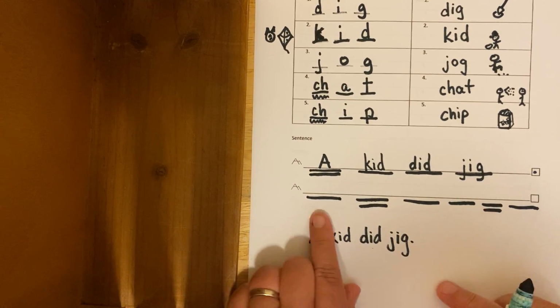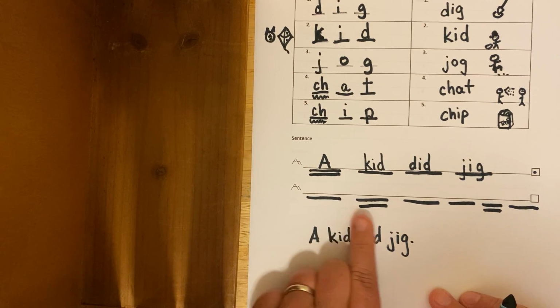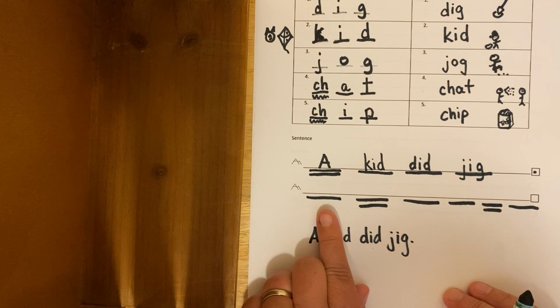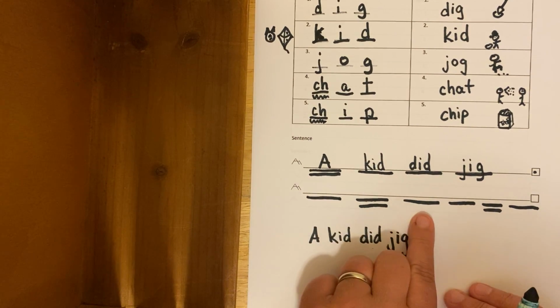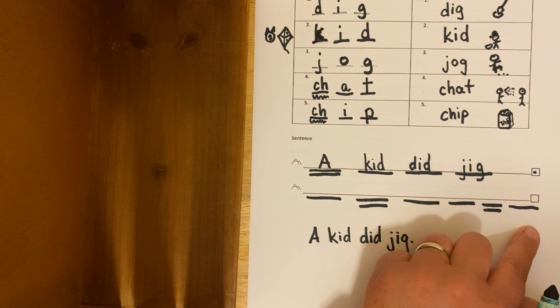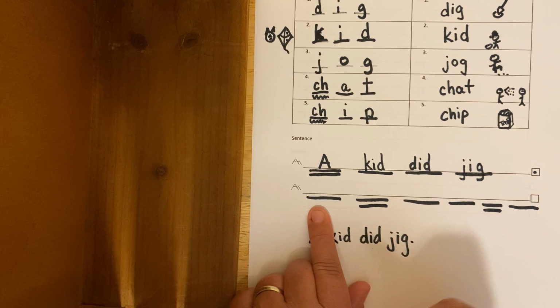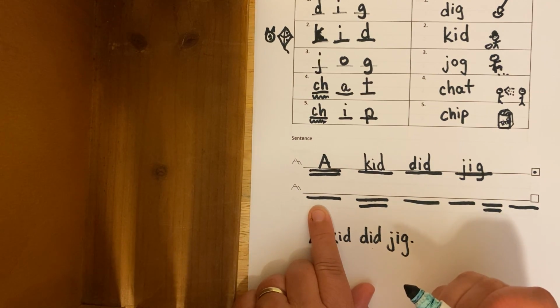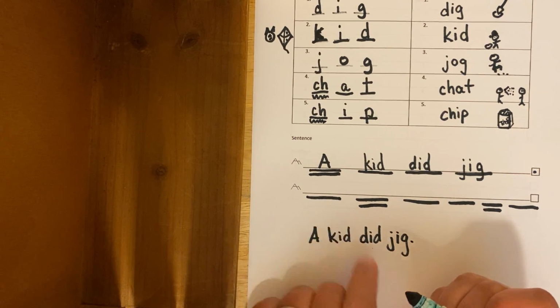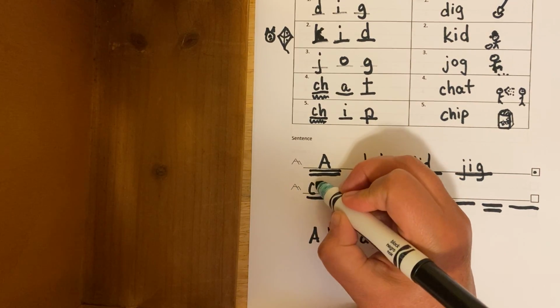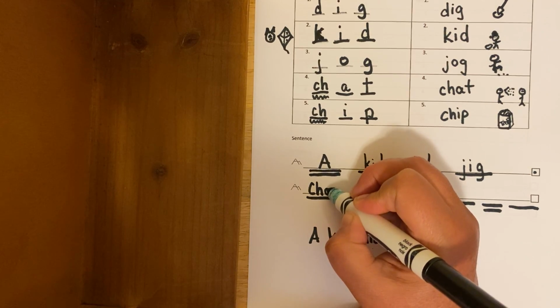Go ahead and repeat and point with me. Chad and Tom had a chat. Let's do it one more time. Chad and Tom had a chat. So our first word is Chad. Chad. Ch-a-d. Chad. So ch is that ch sound. A-d.